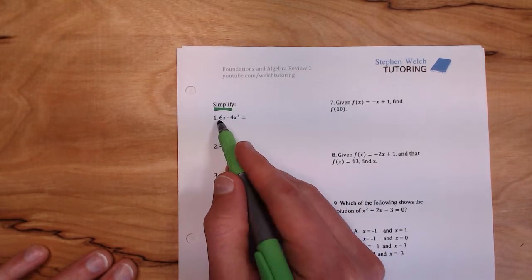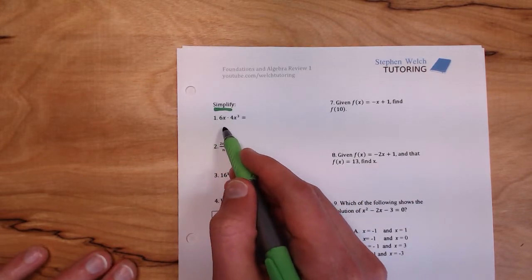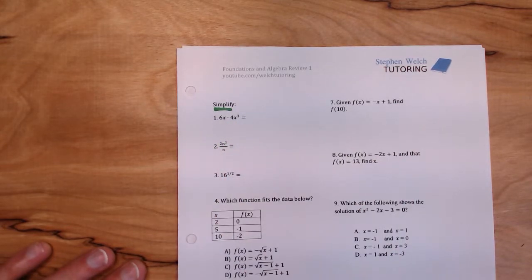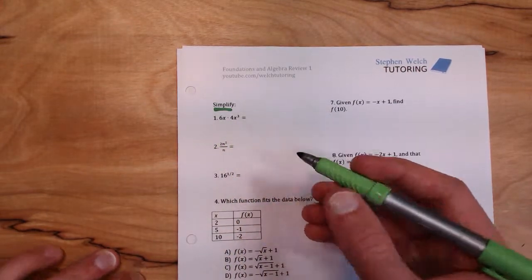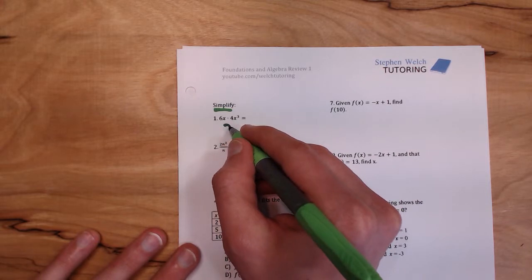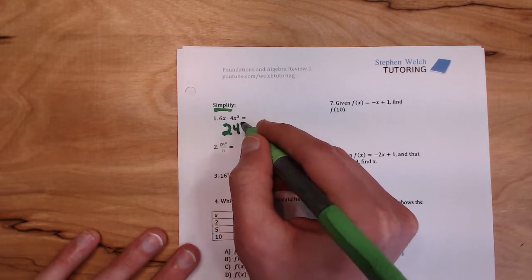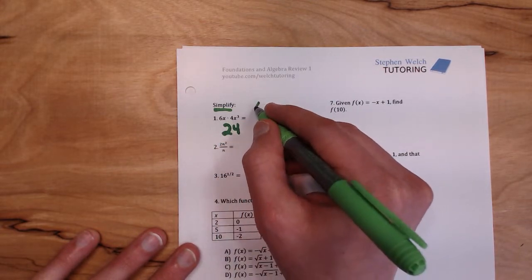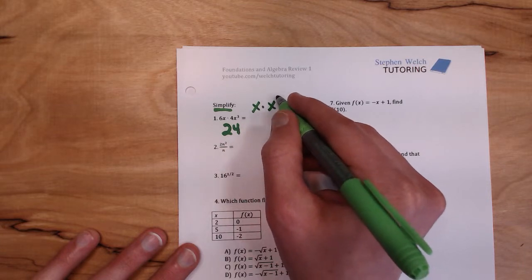So first of all, I see these like terms 6 and 4. These are like terms because they're both just numbers. So 6 times 4, you can grab your calculator if you'd like, but it's going to be 24. And now the next question is, what is x times x cubed?